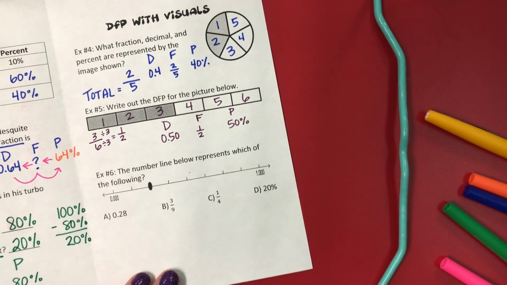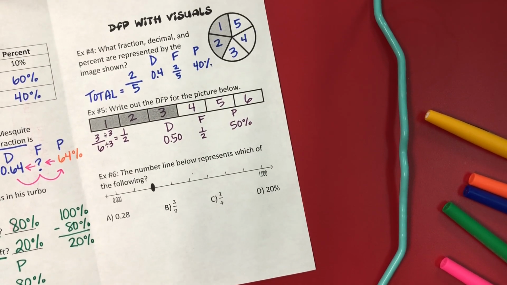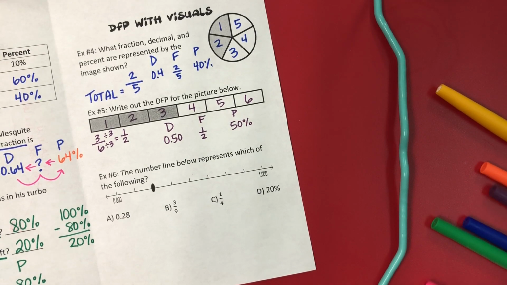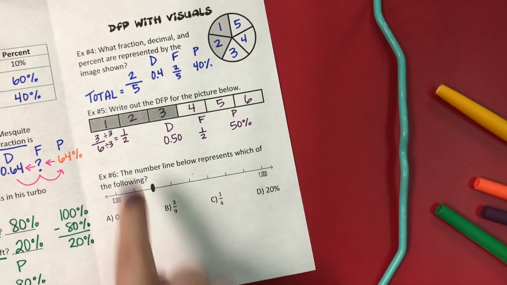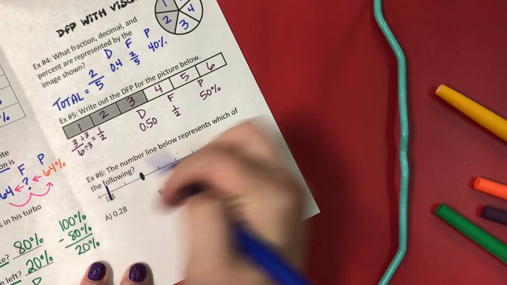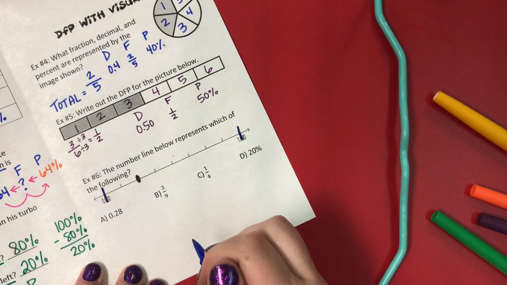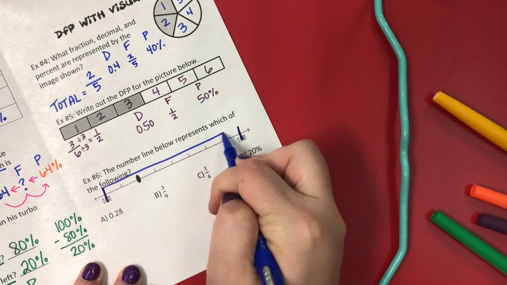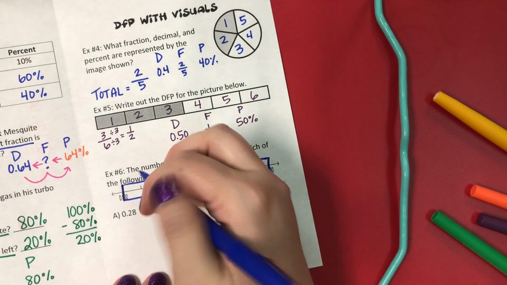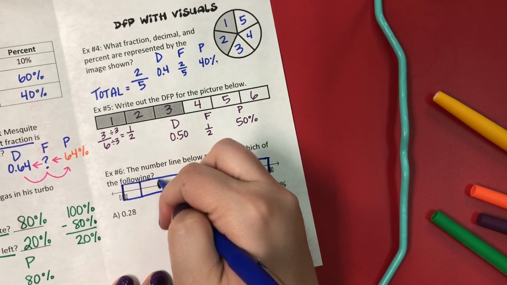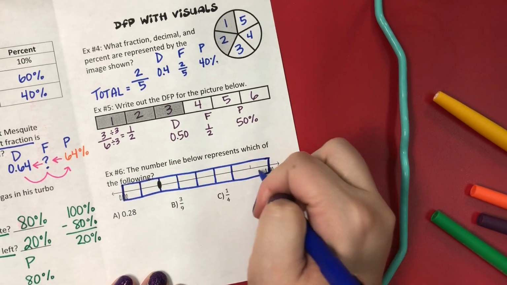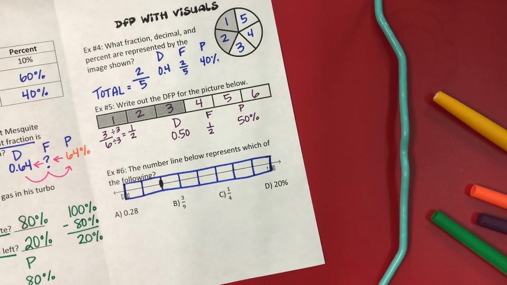And then the last one, number 6, the number line below represents which of the following. The first thing that we're going to do on number lines is turn them into bars. We're going to close in the top. There's the beginning at 0, and there's the end at 1. We're going to close in the top and the bottom, so it makes a bar. Then we're going to draw our lines like it shows. We have one there, one there, one there. And now it looks just like my picture up here.